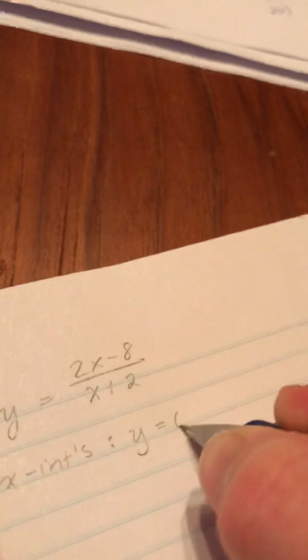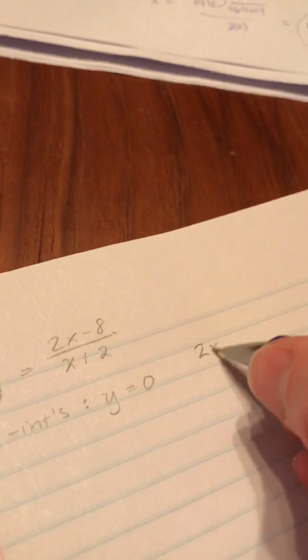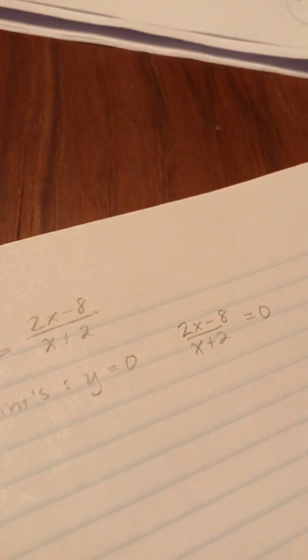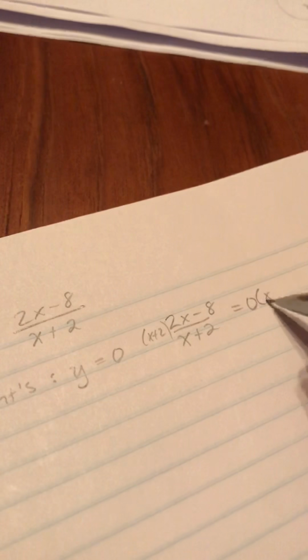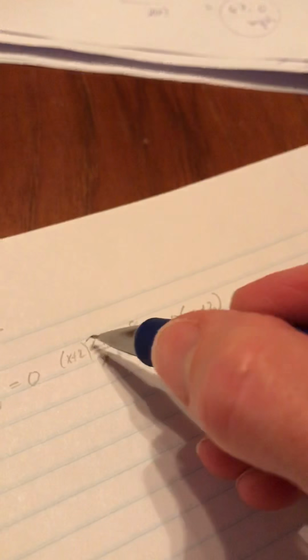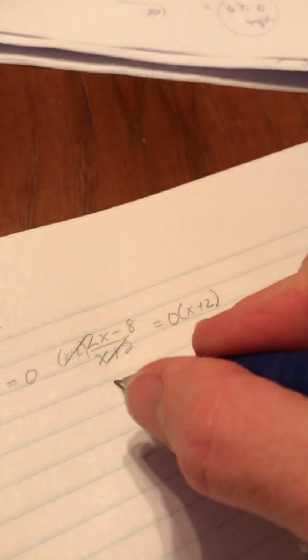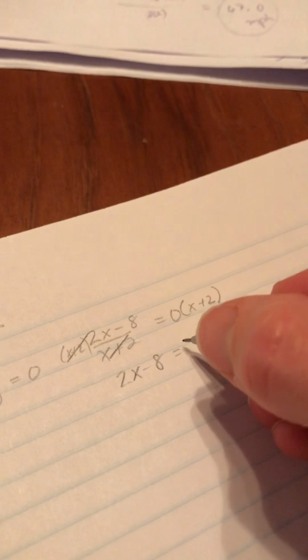First of all, x intercepts are when y is 0. So that's when you set the function equal to 0 and solve for x. Now for a rational function, when you set it equal to 0, the first thing you're going to do is multiply both sides by the denominator to clear that denominator. And so that cancels. So what you end up with is 2x minus 8, the numerator, equal to 0 times anything is still 0.